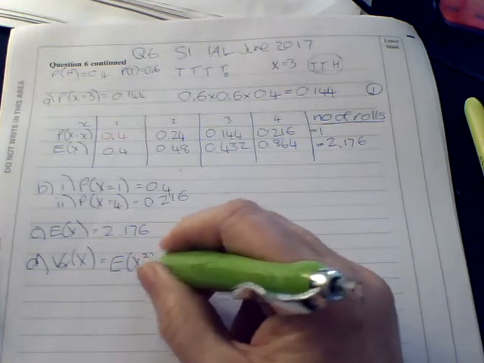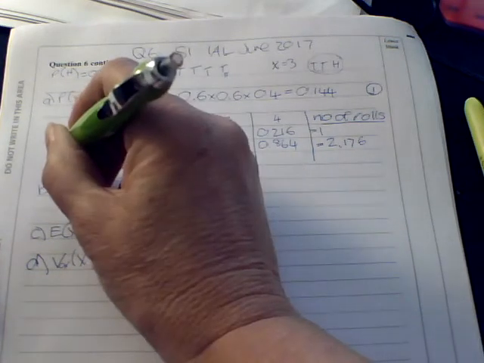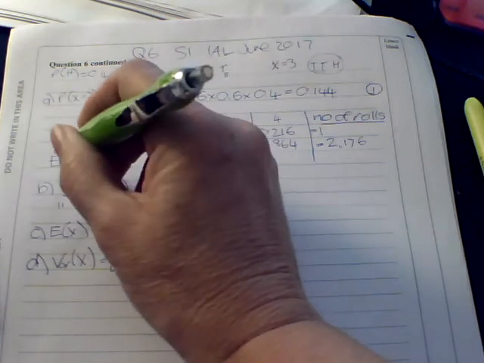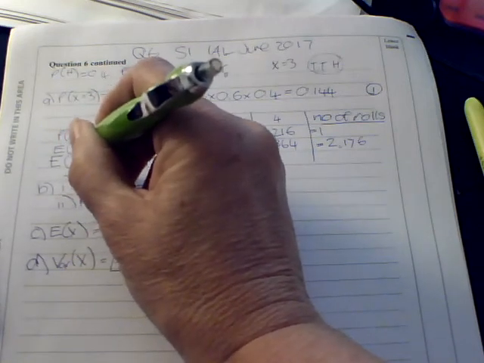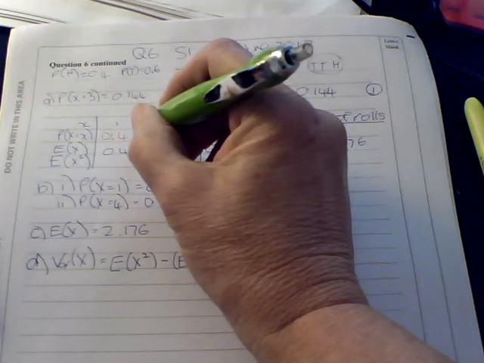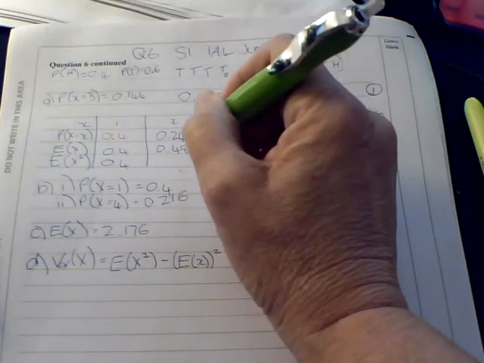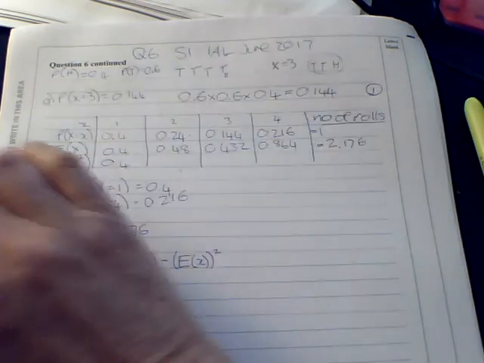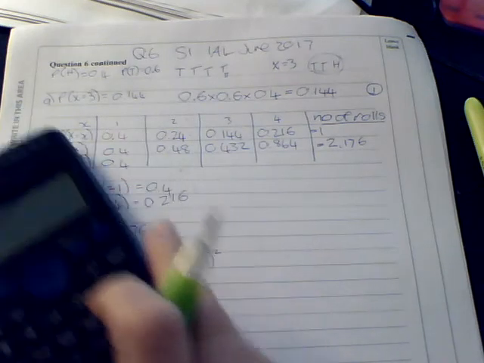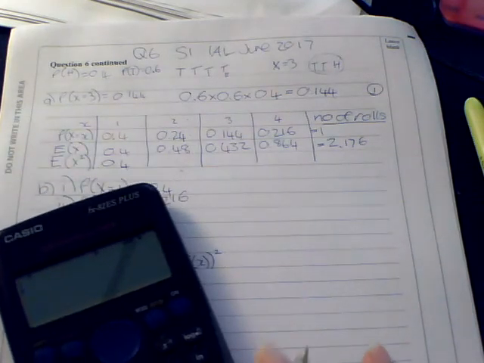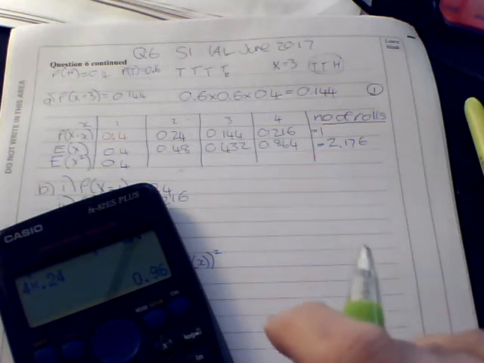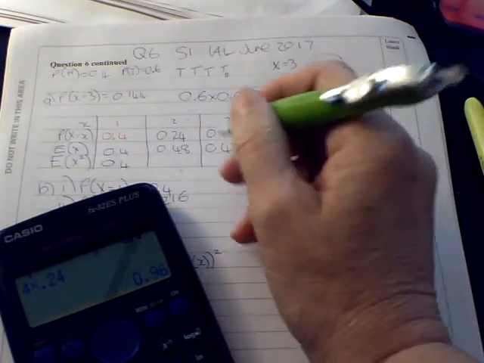The expected value of x squared is when I square each of these and multiply it by its probability. 1 squared times 0.4 is 0.4. 2 squared times 0.24, that's 4 times 0.24 equals 0.96.